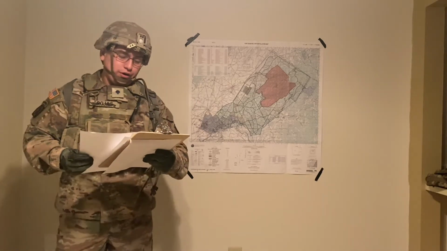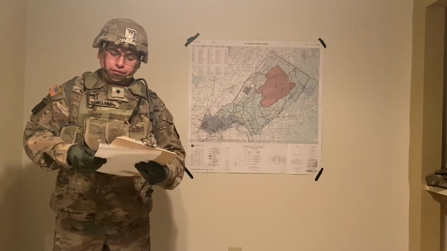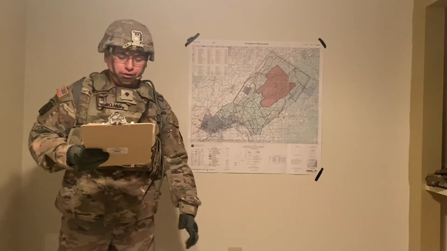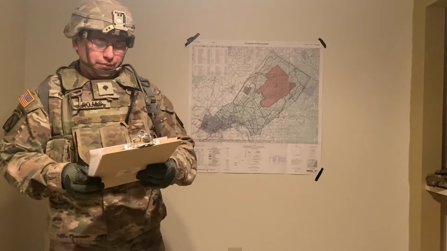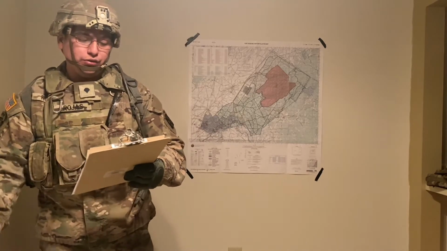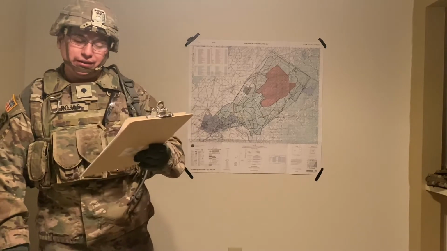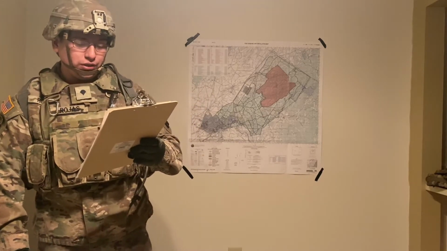Those are going to be your performance steps. I already gave you one, which is identifying the basic colors of the military map. Number 2 performance step was identify the symbols on a military map, and the last performance step was identify the marginal information on a military map.